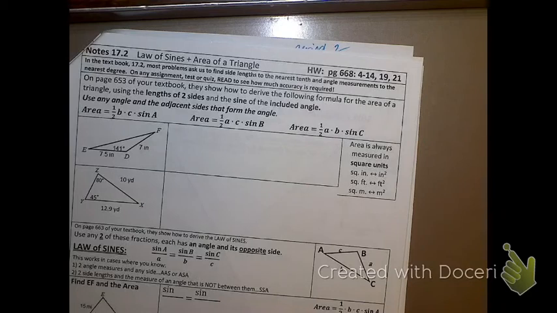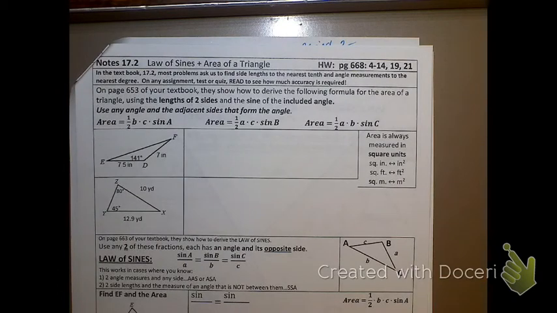We're going to start off with the area of a triangle. Get a highlighter. And then we're going to move into this law of sines thing. So 2 things that we need to learn how to do.